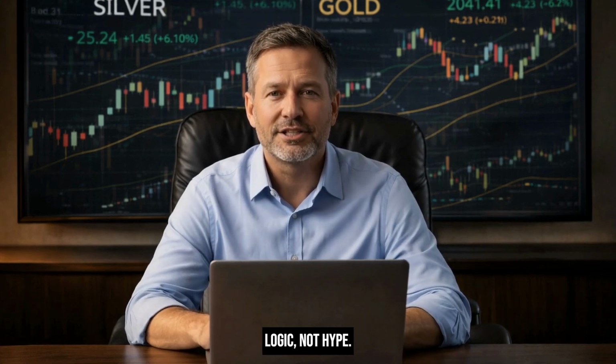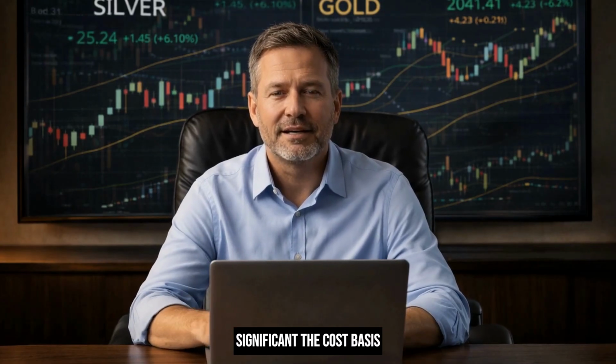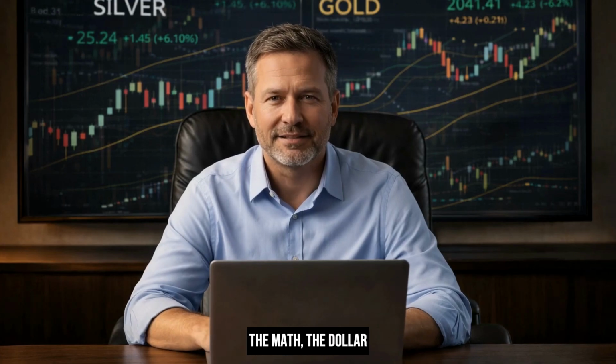This is straight logic, not hype. Before I get into the calculation, let me show you exactly how significant the cost basis number is in dollar terms. Because until you see the math, the urgency does not feel real.